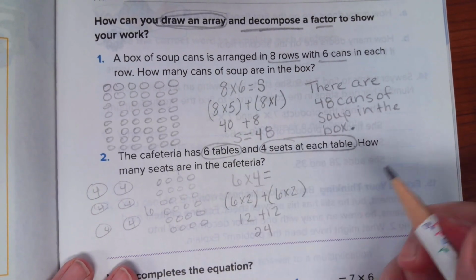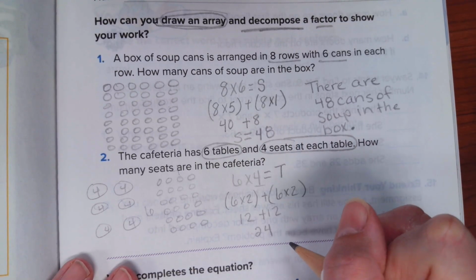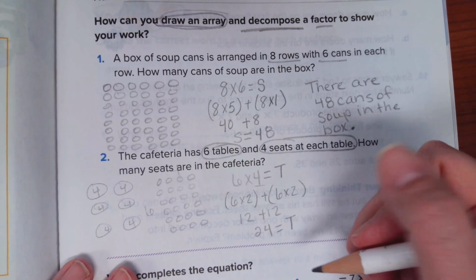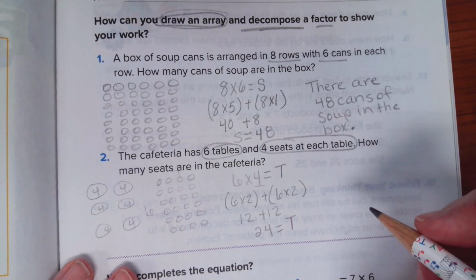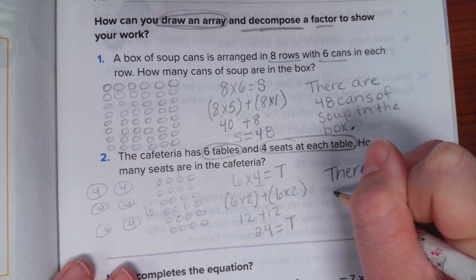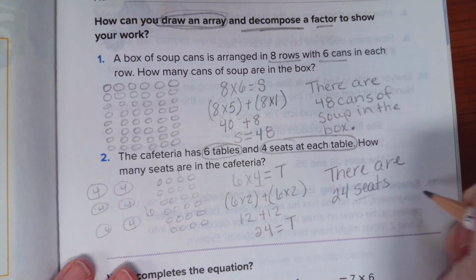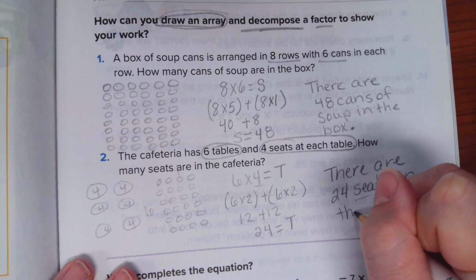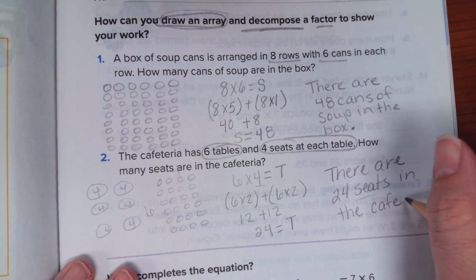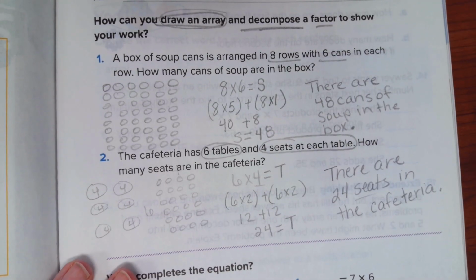Oh, I didn't put an unknown. We've got to put an unknown. So 24 equals, let's put T for table, T for our unknown. T is our unknown. So 24 is equal to T. How many seats are there in the cafeteria? There are 24 seats. Seats is our unit in the cafeteria. Guys, I'm just pulling the words from there.